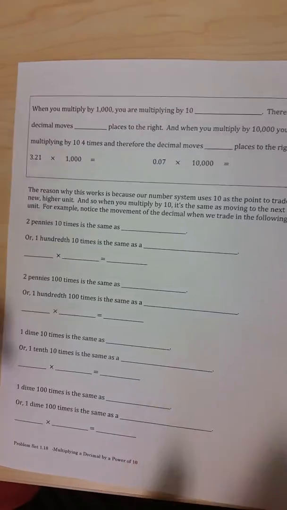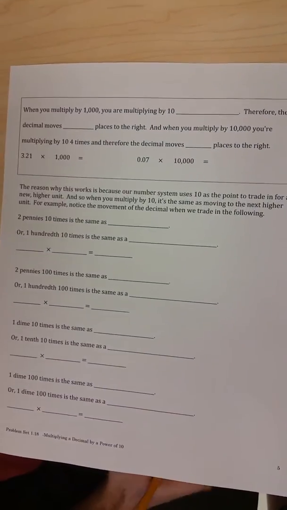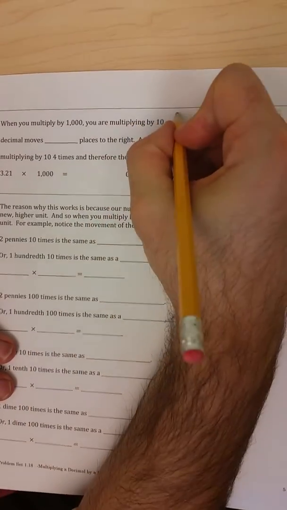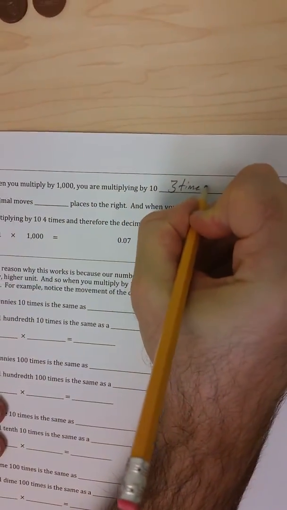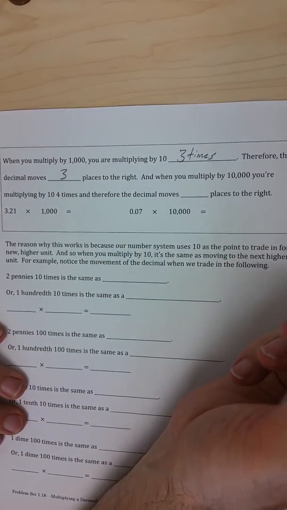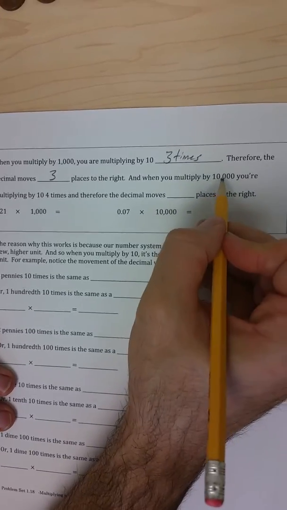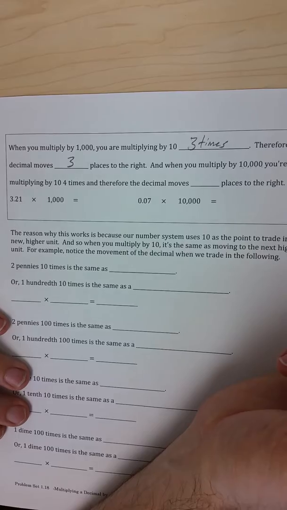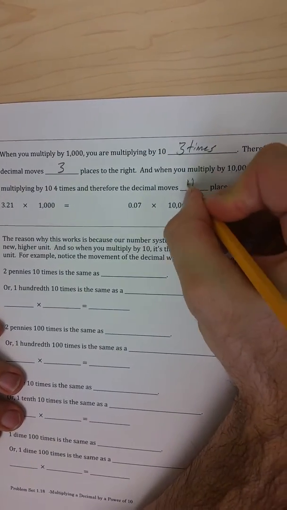Okay, turn to your page, and we're going to talk about what happens with 1,000 and 10,000. When you multiply by 1,000, you're multiplying by 10 3 times. Therefore, the decimal moves, how many places do you think? 3 places to the right. And when you multiply by 10,000, that's 1, 2, 3, 4 tens in there. You're multiplying by 10 4 times, and therefore the decimal moves 4 places to the right.